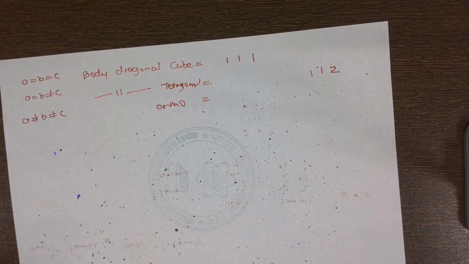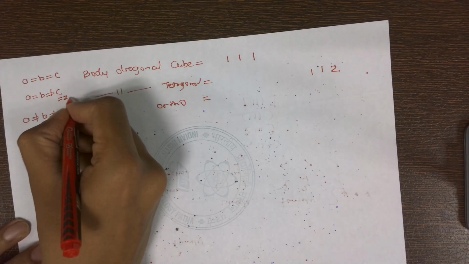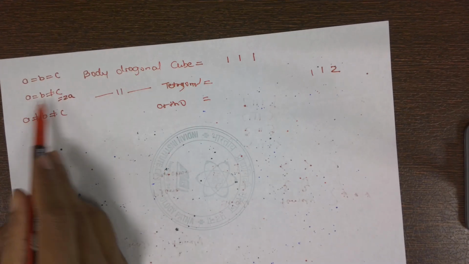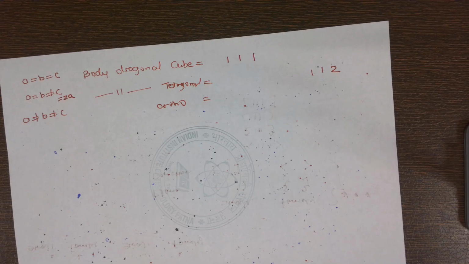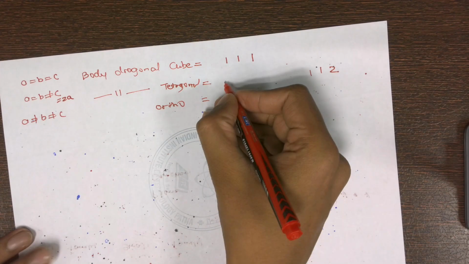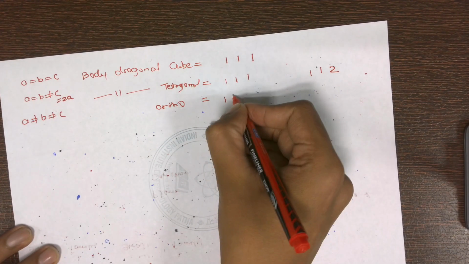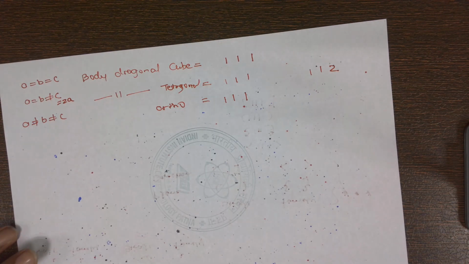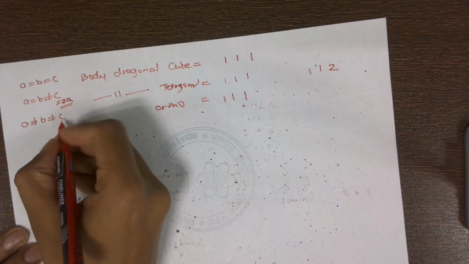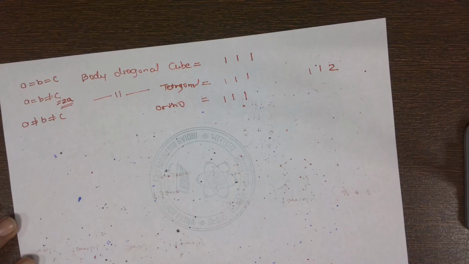Any other answer for the tetragonal one? If I consider C to be 2L, let's say C is not equal to A, let's say C is equal to 2 times A. Now, this is where crystallography plays a part. The Miller indices are designed in this way only. The right answer for all of them is 1, 1, 1. Don't get confused with the two-way or any number.